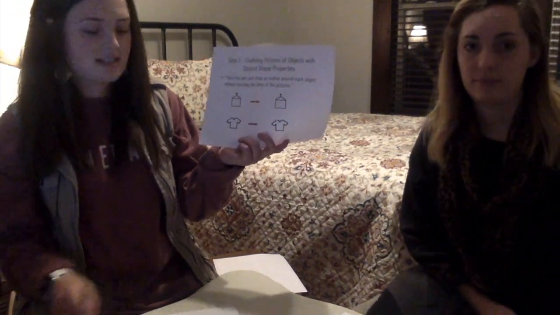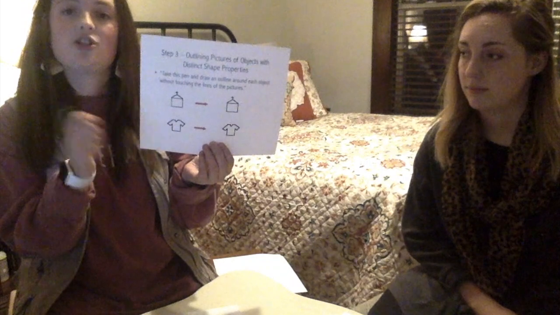And so in this step, the clinician is going to have different objects and instruct the client to trace and outline each object. So, Hannah, I want you to take this pen and draw an outline around each object without touching the lines of the pictures.